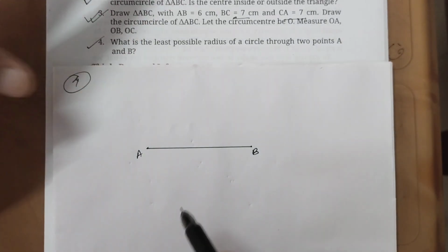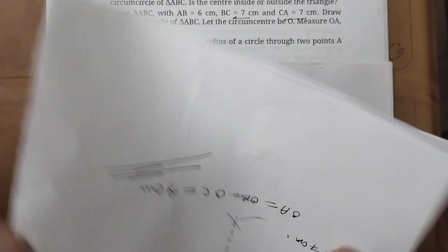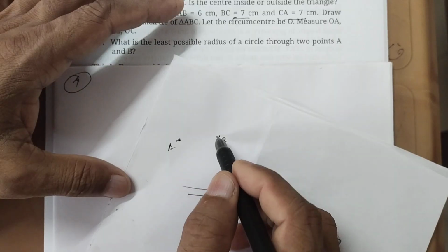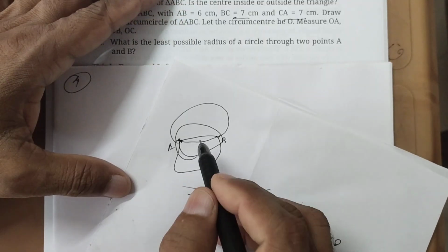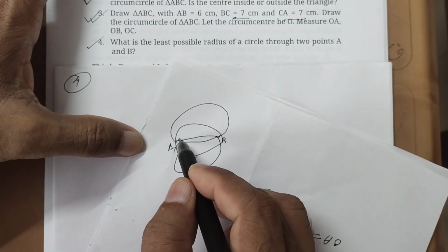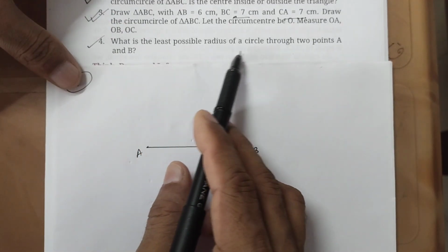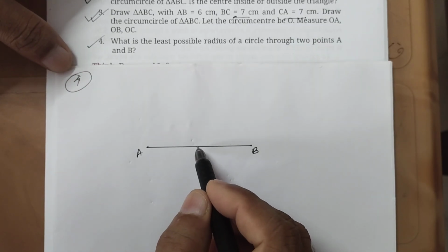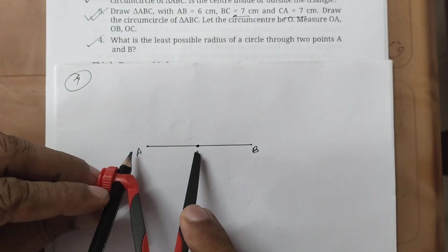Say 2 points A and B. Through these points you can draw many circles. This is one circle, this is another circle, and through these points another circle. So which circle will have the smallest radius? The smallest radius will be that of the one having AB as diameter. The least possible radius will be the radius of the circle having the center at the middle point of AB.